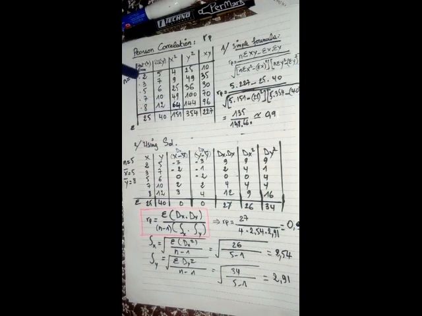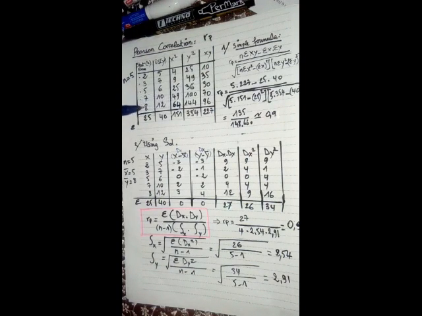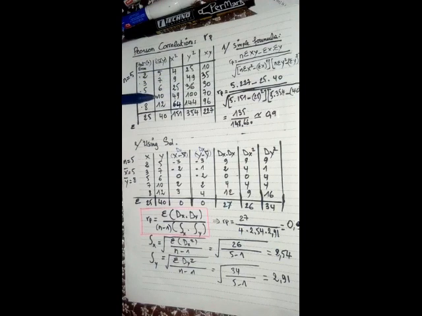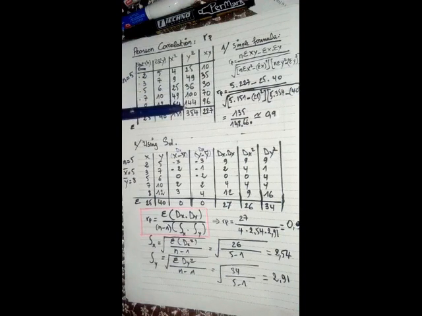Let's see. So I need to square the values of X. So the square of 2 is 4, square of 3 is 9, the square of 5 is 25, the square of 7 is 49, the square of 8 is 64. I need to square Y now. The square of 5 is 25, square of 7 is 49, square of 6 is 36, square of 10 is 100, and the square of 12 is 144.